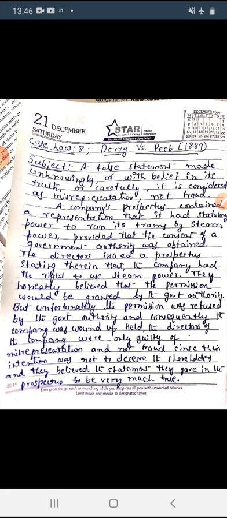They gave the statement in the prospectus that there was permission to use steam to run the trams, but they gave it innocently, believing it was true. They believed they would surely get the permission.